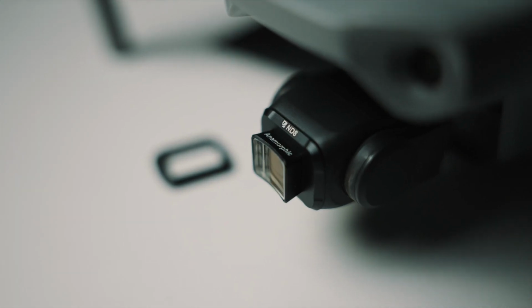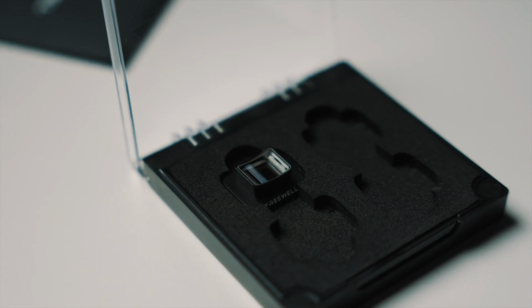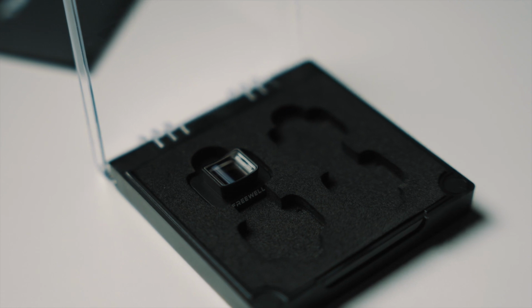In the rest of this video, I'm going to talk about what an anamorphic lens actually is, what it does, and how to use it on your Mavic Air 2 to achieve cinematic looking footage like you just saw.